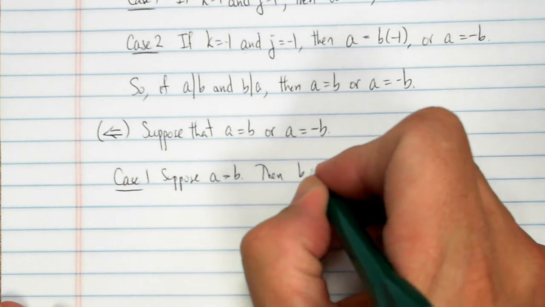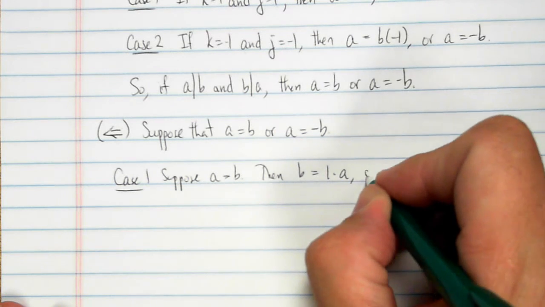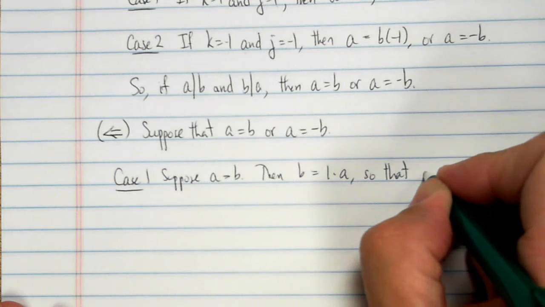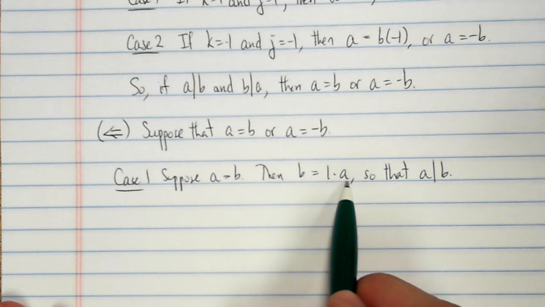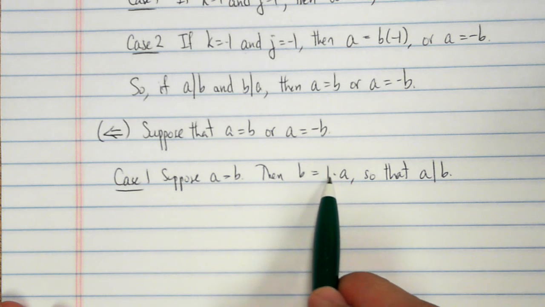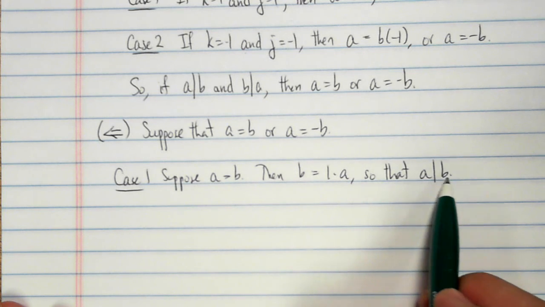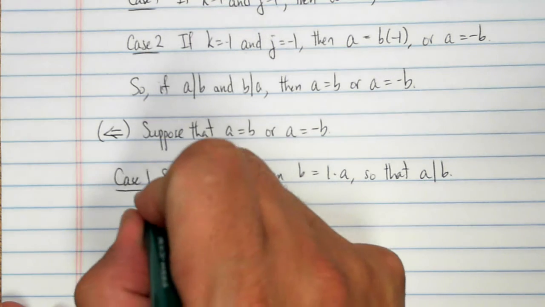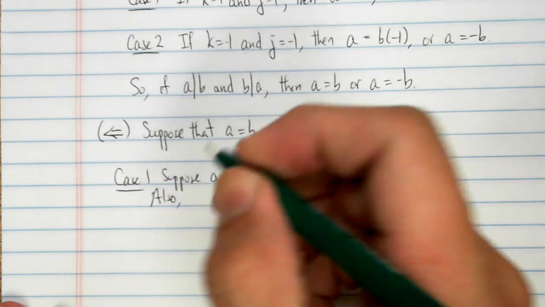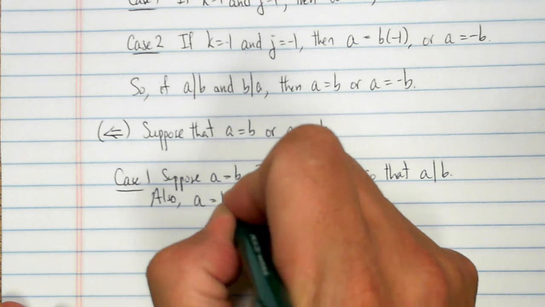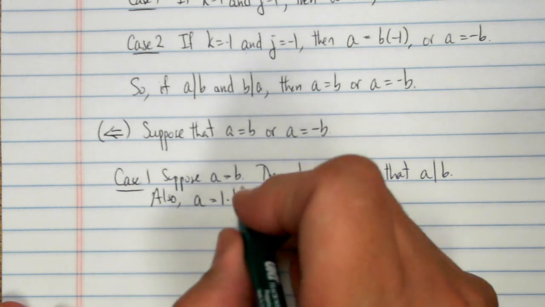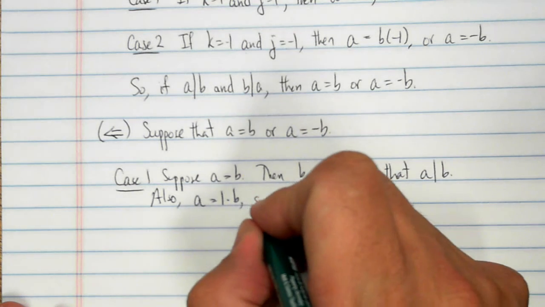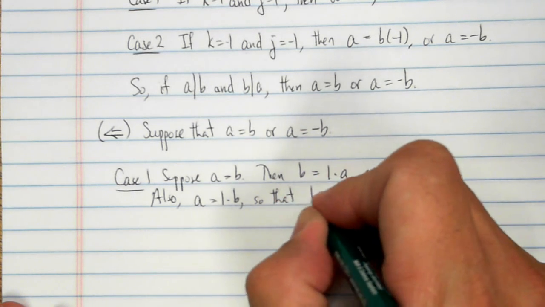Then I can write b is equal to 1 times a, so that a divides b. If a equals b, then b equals 1 times a, so a times an integer is equal to b, and therefore a is a factor of b. Also, I can go the other direction.